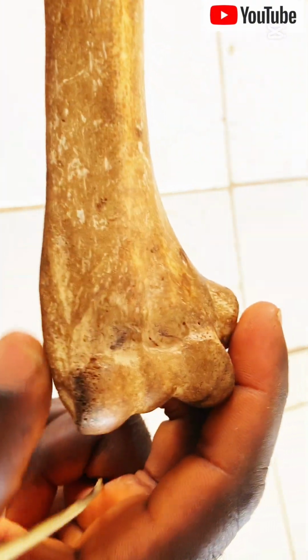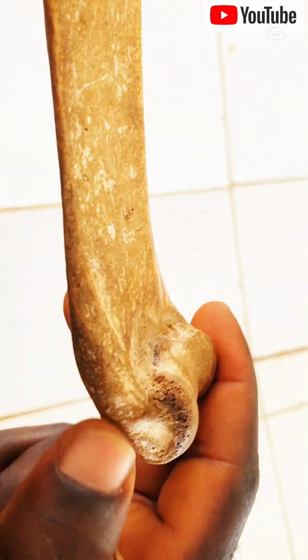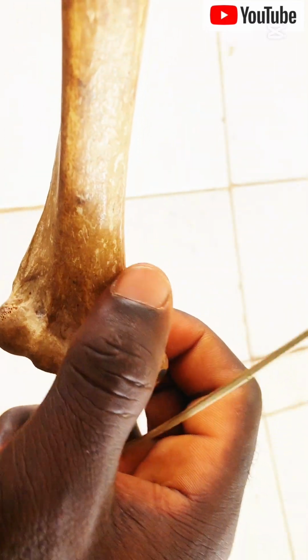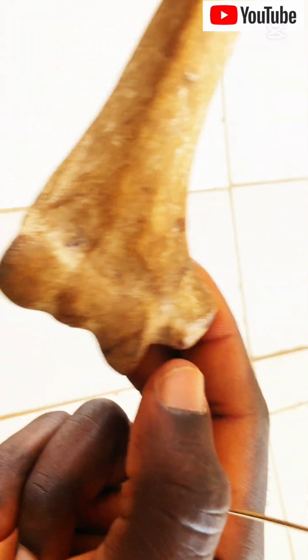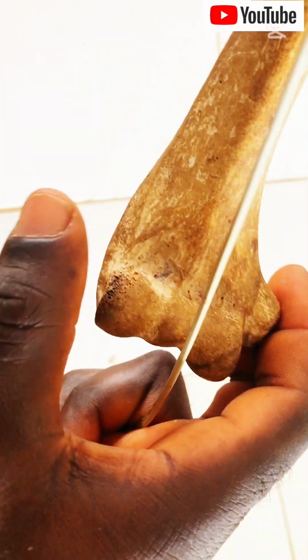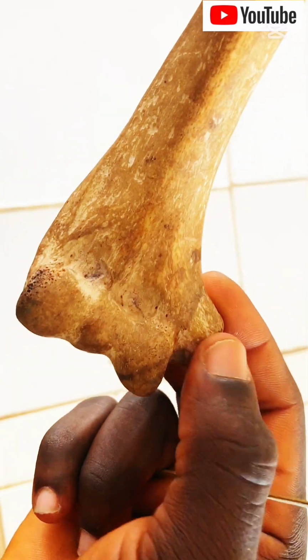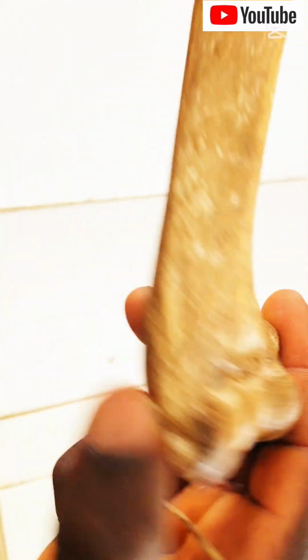This is the lateral epicondyle. The lateral epicondyle is smaller compared to the medial epicondyle. As you can see, it's smaller. The lateral epicondyle is smaller compared to the medial. Medial is bigger. Lateral is smaller.